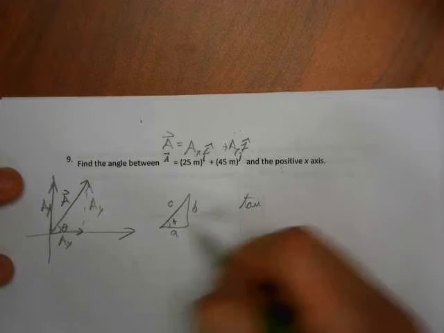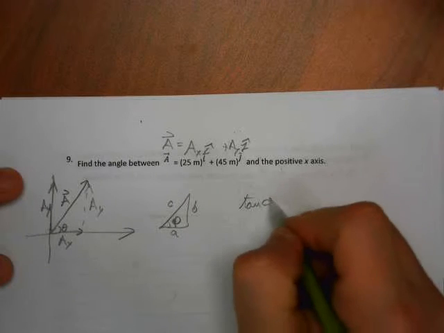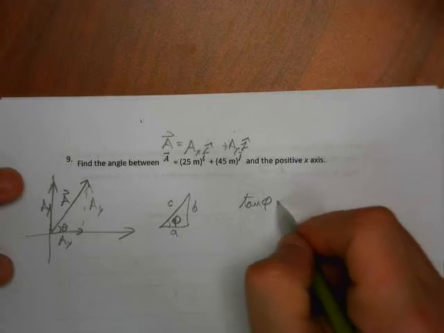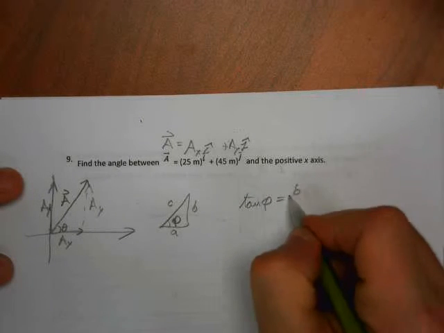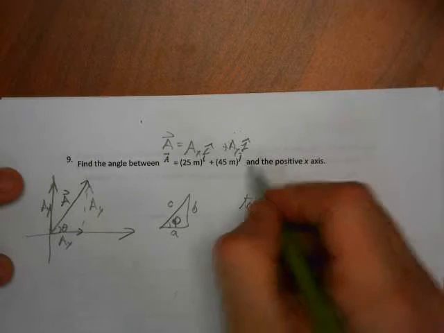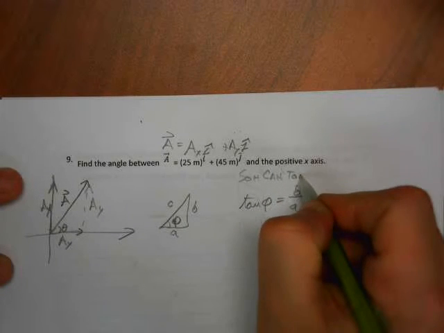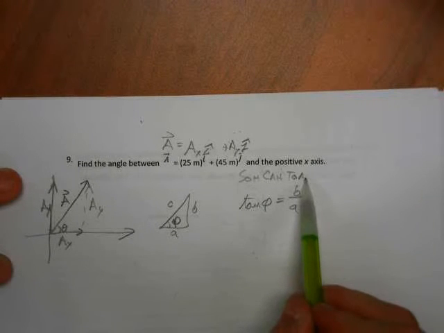Tangent of theta, and let's call this phi, so we don't mix it up with the theta over here, because I'm just talking in general terms over here. Tangent of phi is going to equal opposite over adjacent. Remember SOH CAH TOA? Tangent is opposite over adjacent.